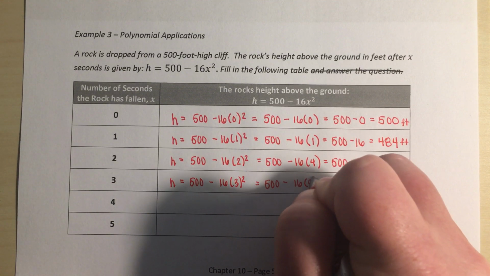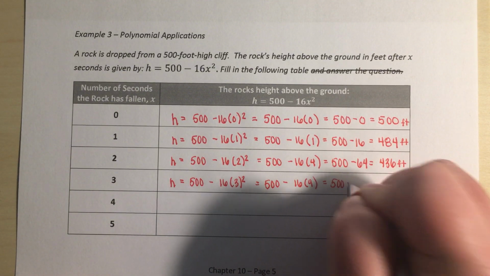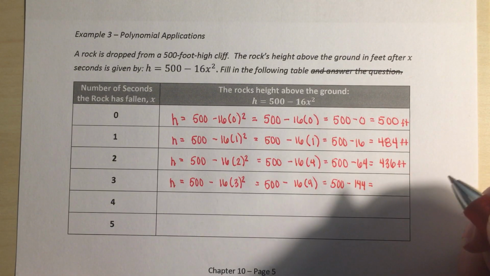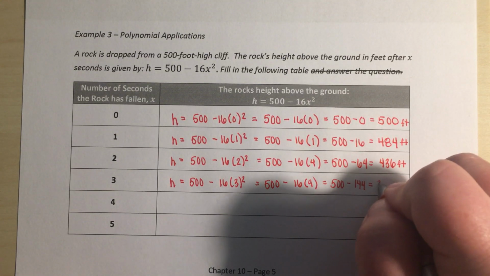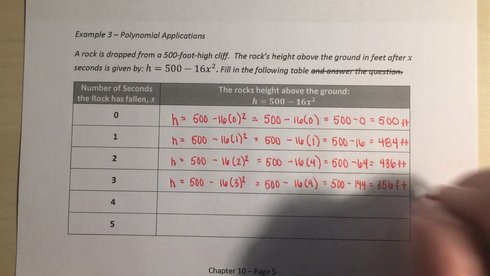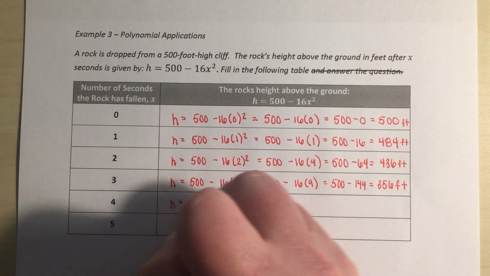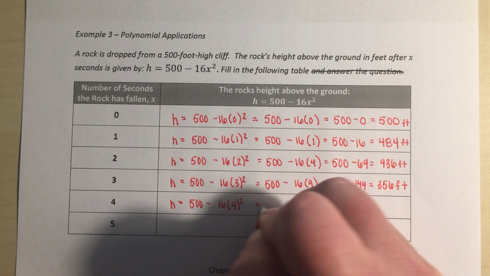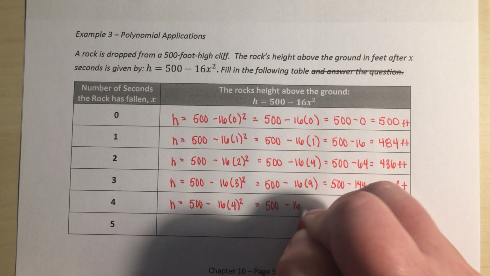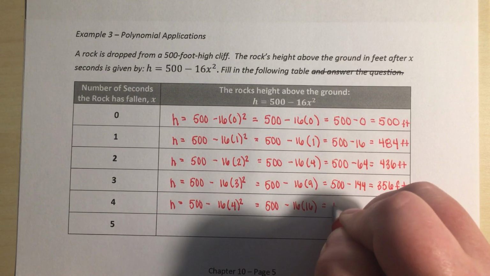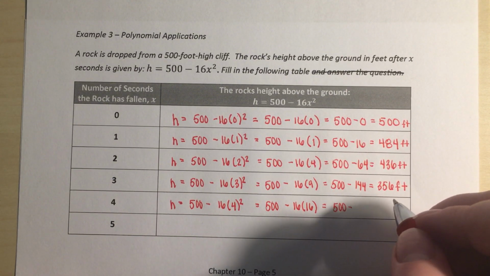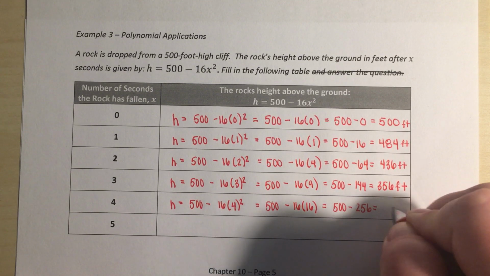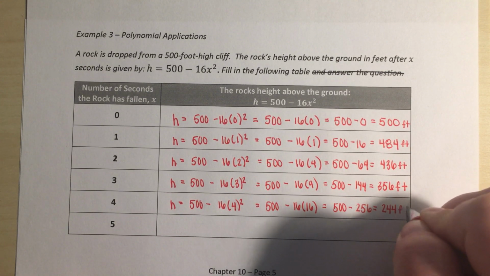Right, 3 squared is 9. 16 times 9 is 144. 500 minus 144 gives us 356 feet. All right, now we're going to plug in 4. So we have 16 times 16. 16 times 16 is 256. 500 minus 256 is 244 feet.